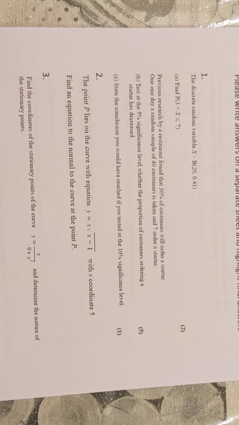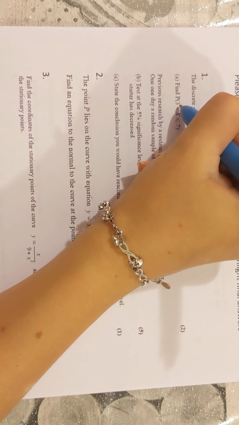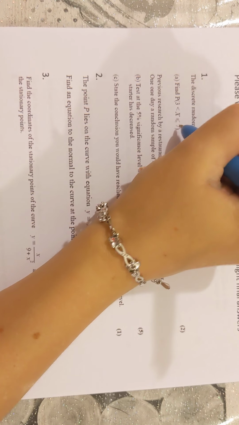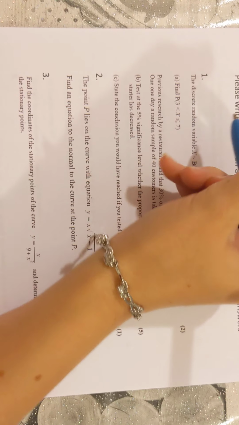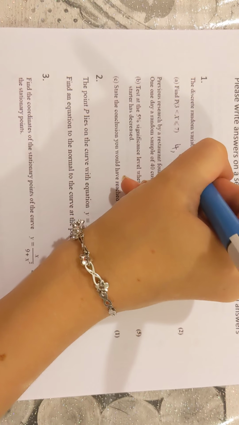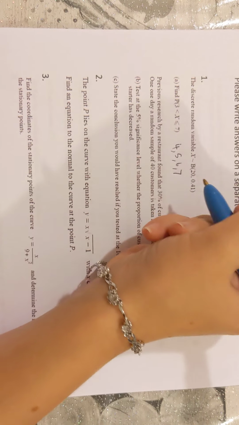So question 1 on the homework is the binomial distribution. You know that it needs to be between 3 and 7. So you want it to be less than or equal to 7, but more than 3. So the values that x could take would therefore be 4, 5, 6, or 7.